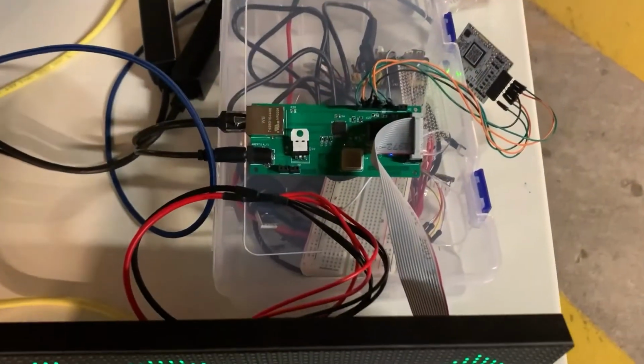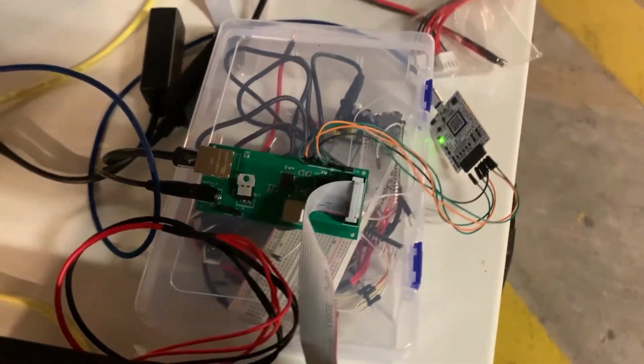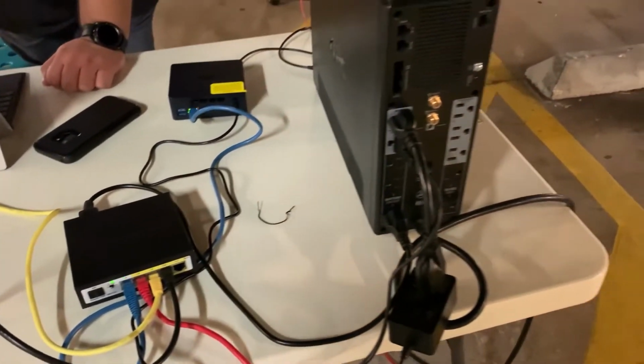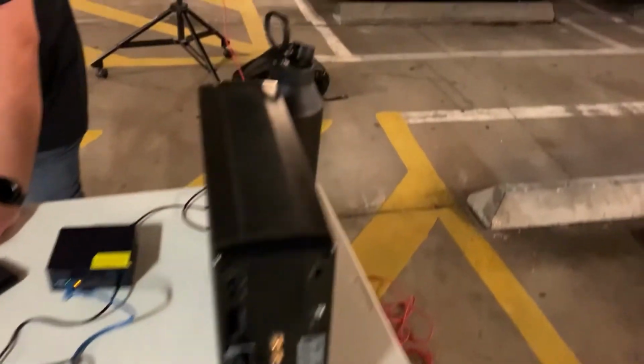Moving away from the PCB and LED matrix, we have the rest of the system, which includes the power over Ethernet switch, the central server, the uninterruptible power supply, and our Oak One PoE camera, which can be seen on the tripod in the back.